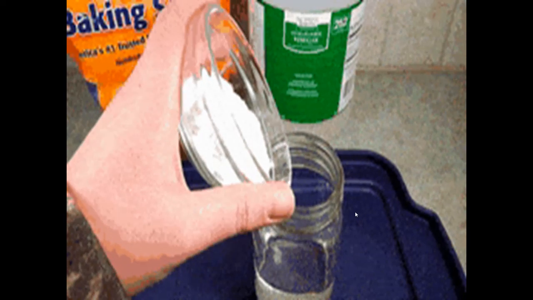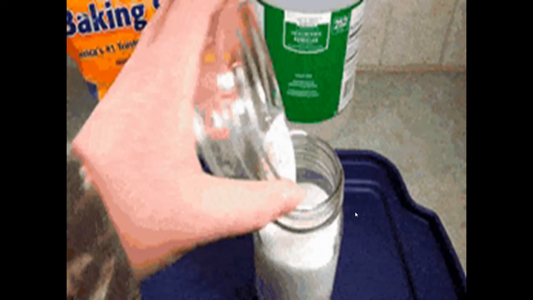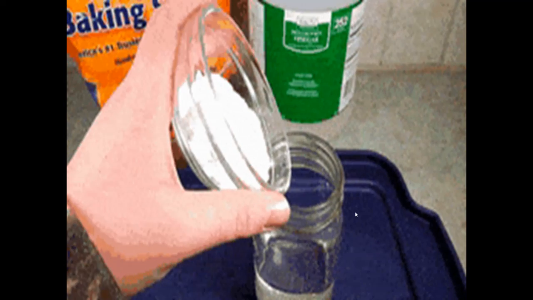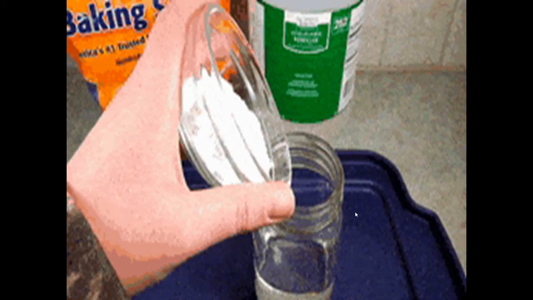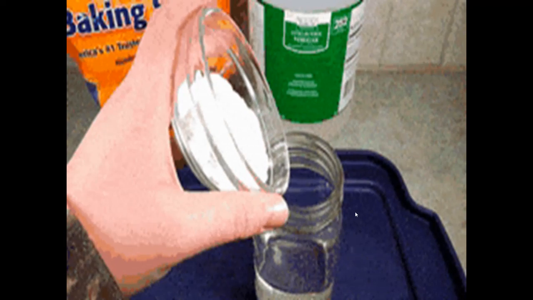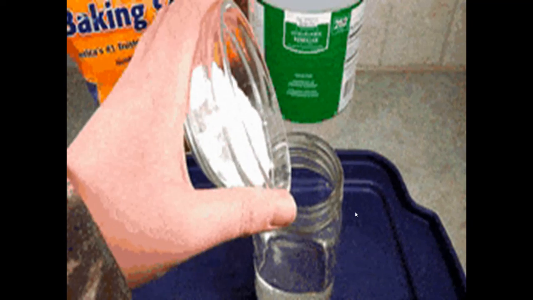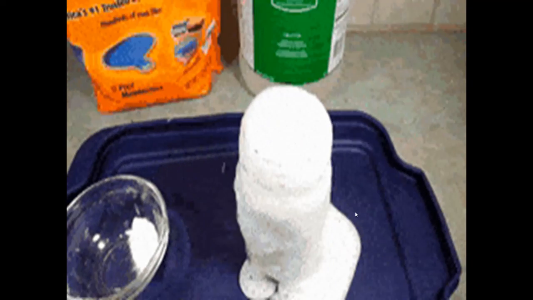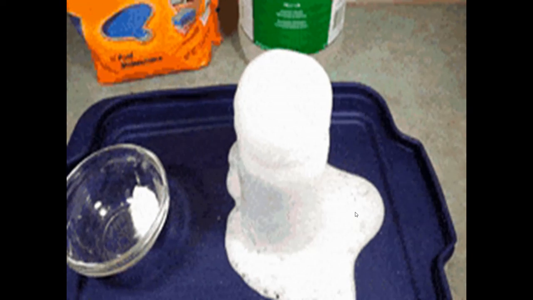Let us perform one more simple and interesting activity and understand more about chemical change. Here you can see in this image, we have taken vinegar in a beaker or in a glass. Take vinegar in a glass or in a beaker, or even a test tube can do. Add a pinch of baking soda to it. So here baking soda is added to vinegar.